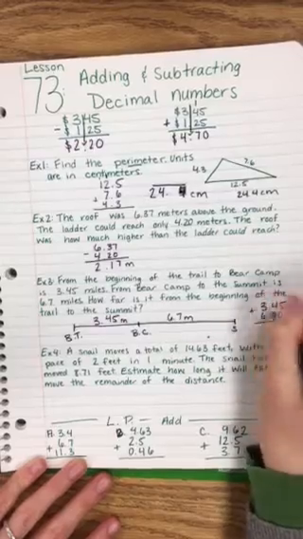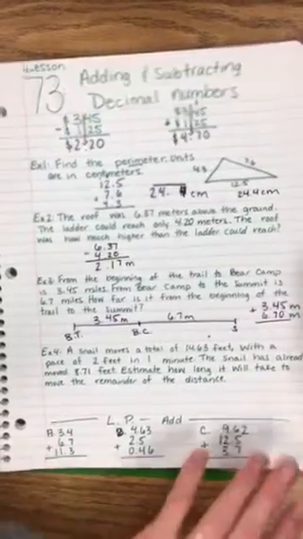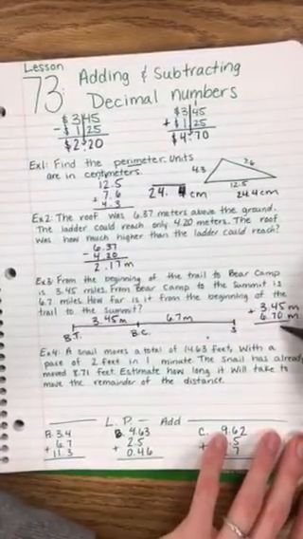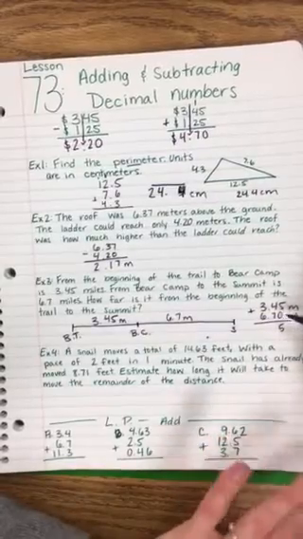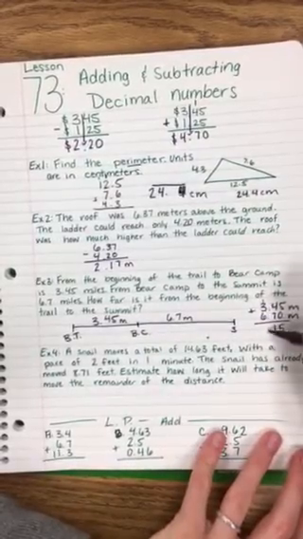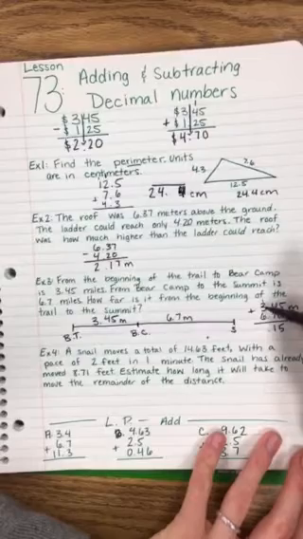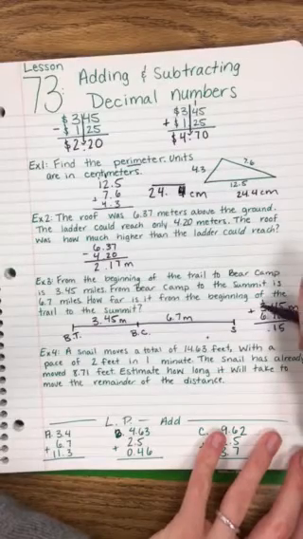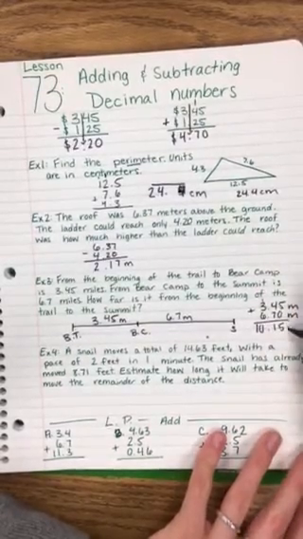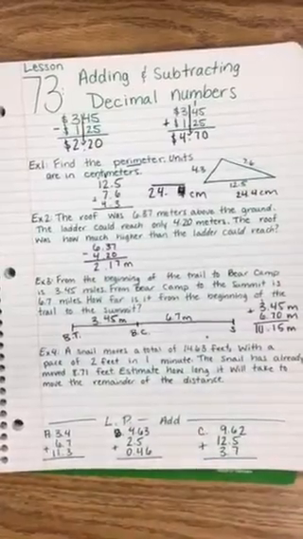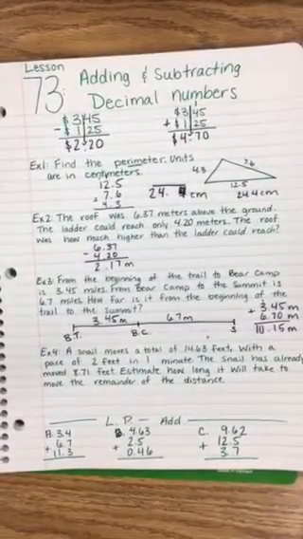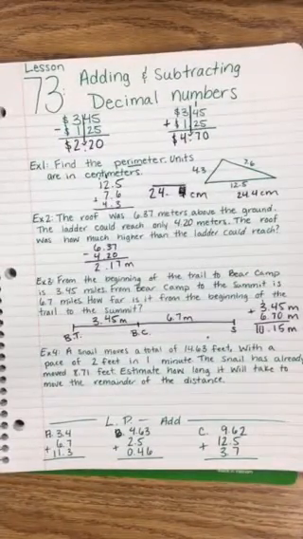I added a 0 on that because it doesn't change the number, but I wanted to fill the place in. 5 plus 0 is 5. 7, 8, 9, 10, 11. Add my decimal point in the same spot. 6, 7, 8, 9, 10. 10 miles, 10 and 15 hundredths miles.